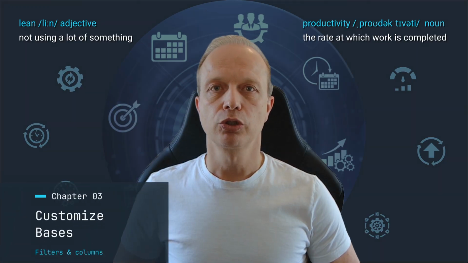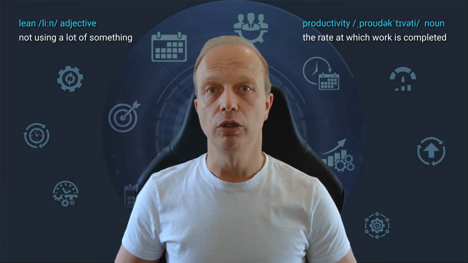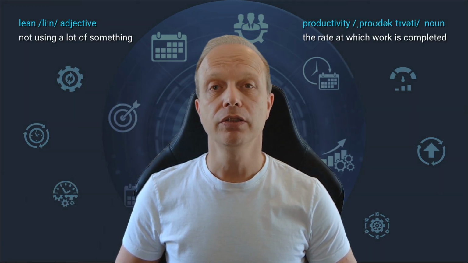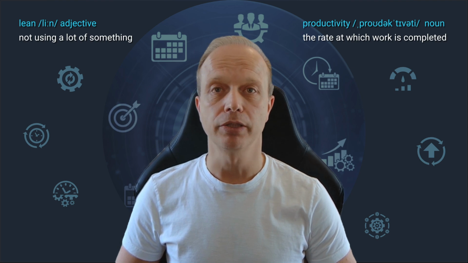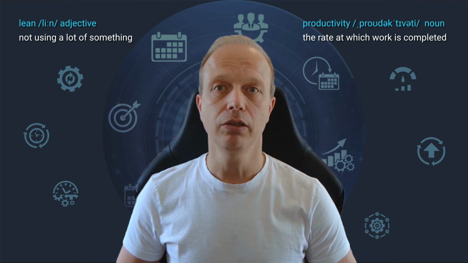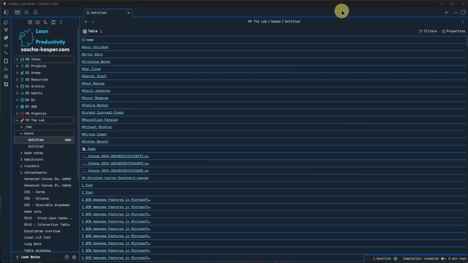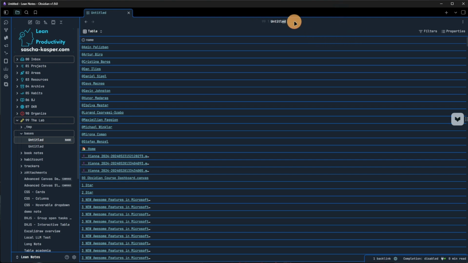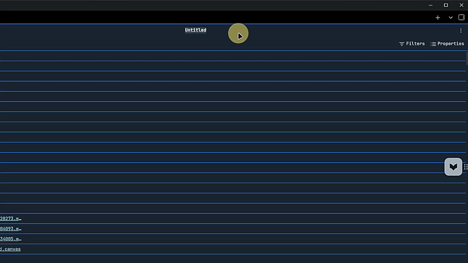A new base shows all the files in our vault by default. Fortunately, it is very simple and fast to change that. We can filter the results and define the columns to be shown. Let's take the previously created file. First, we rename it to Recipes Base. I have some recipes in my vault, which should serve as a good showcase.